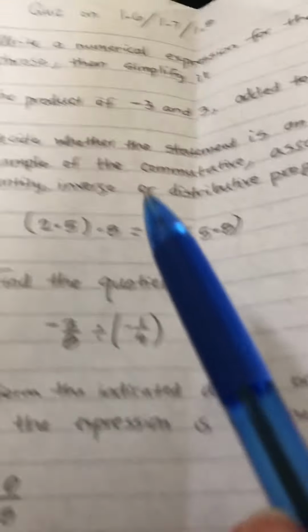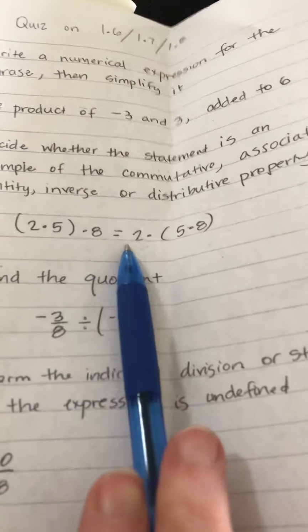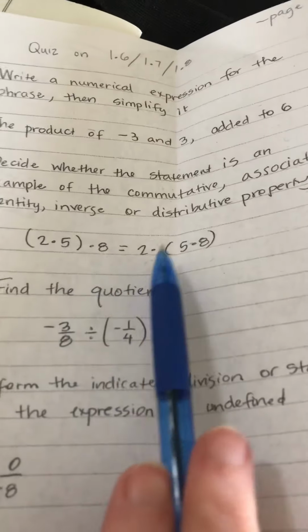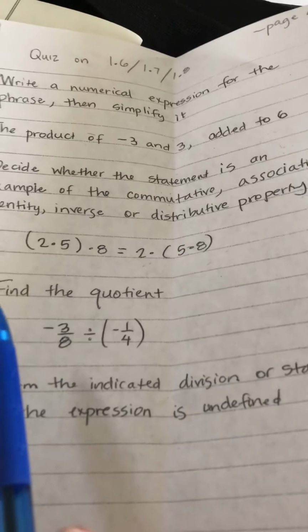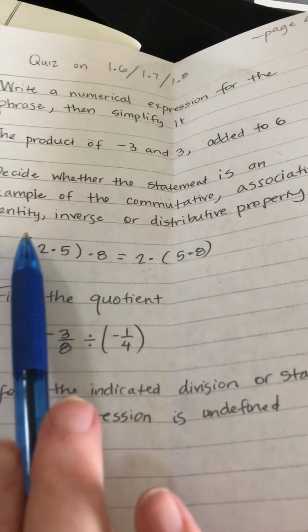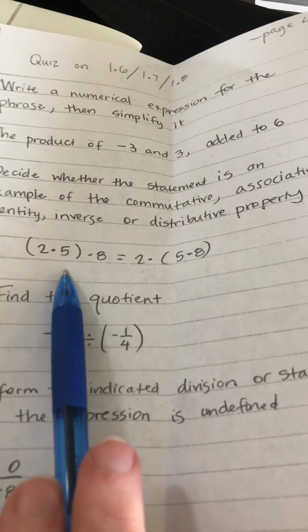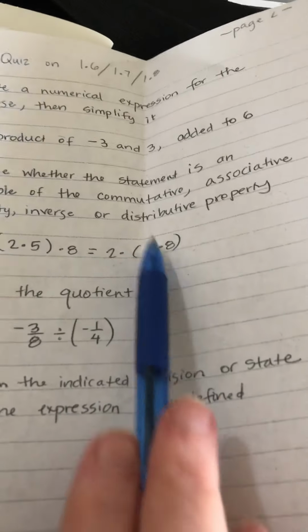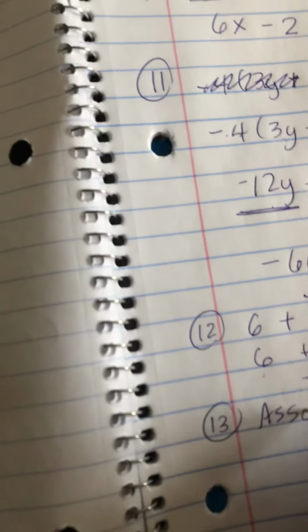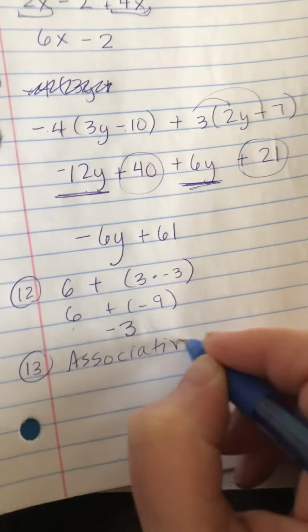13. What property is being used? Nothing changed places. We've got 2, 5, and 8, 2, 5, and 8. So it's not commutative. It's associative. On this side, the 2 and 5 are associated together, and on this side, the 5 and 8 are associated. So 13 is the associative property.